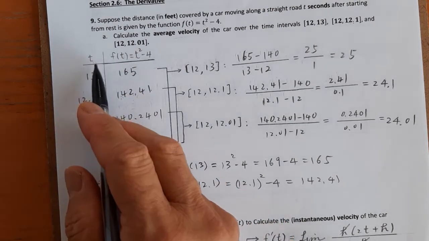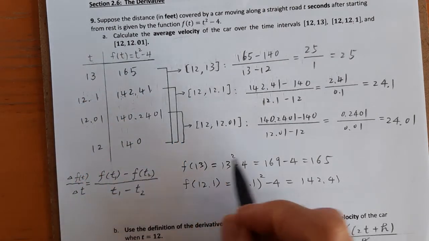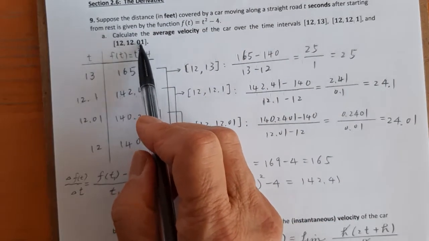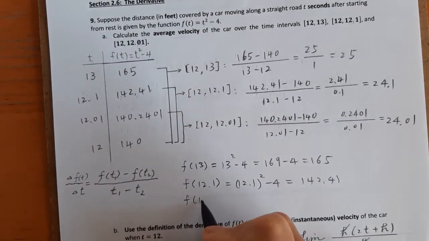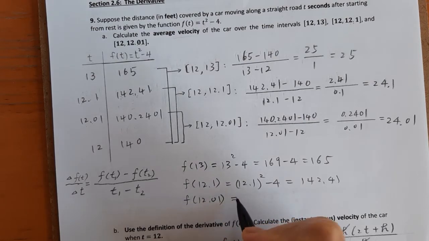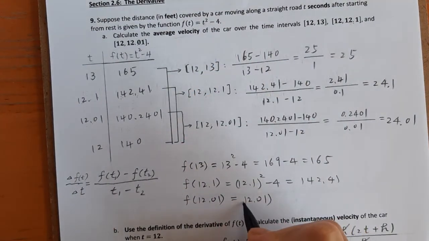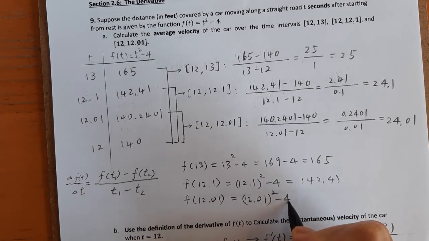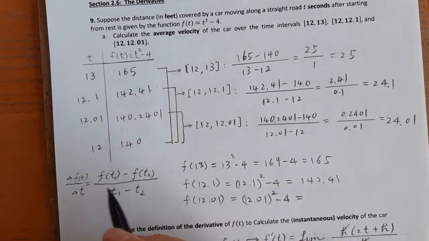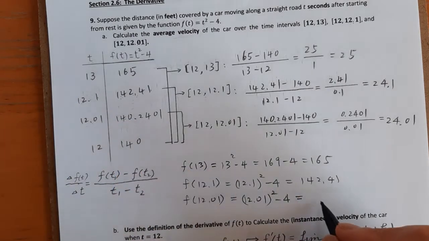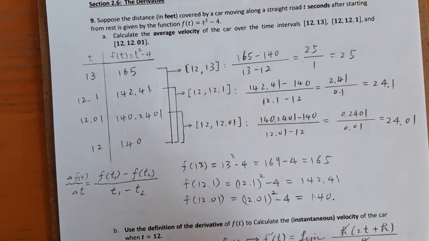And then figure out when t equals 12.01. F of 12.01 is 12.01 squared minus 4. Using a calculator, you get 140.2401.